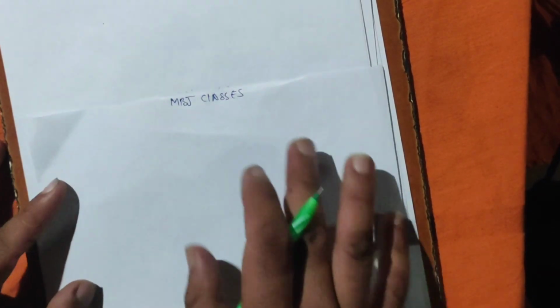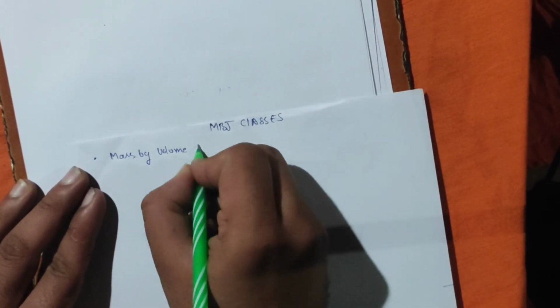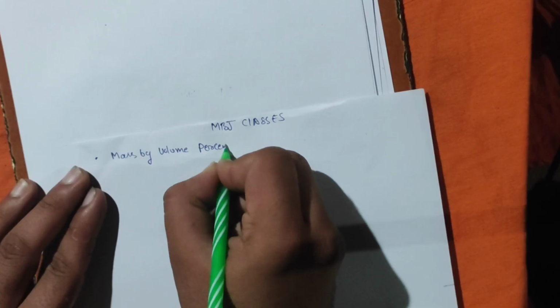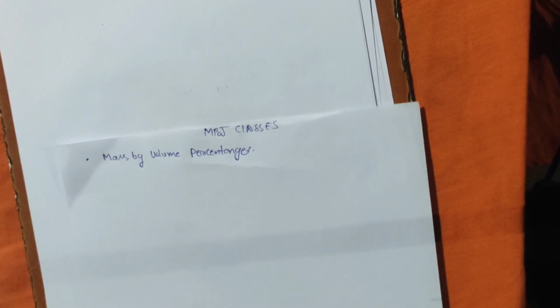Let's start our new topic in chemistry, which is part of chapter 1: concentration terms, the types of concentration. Here we are in the mass by volume percentage. Let's understand and decode that topic.